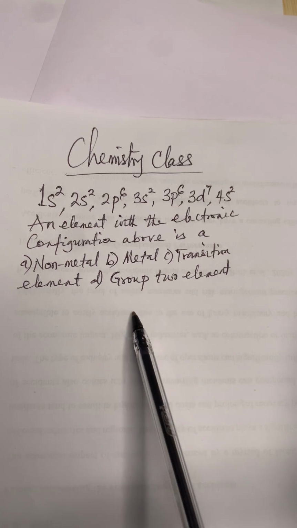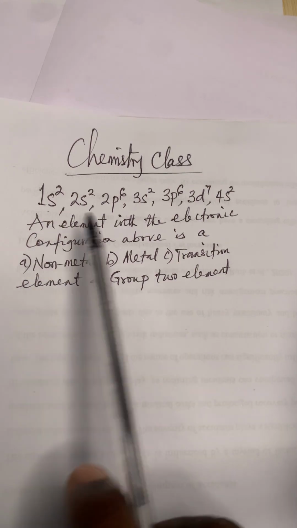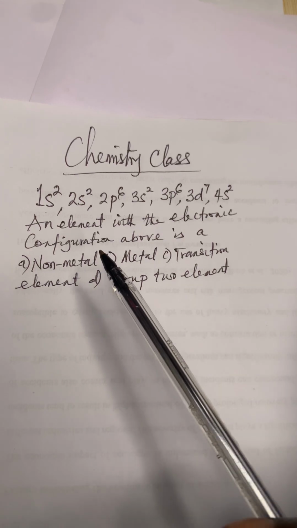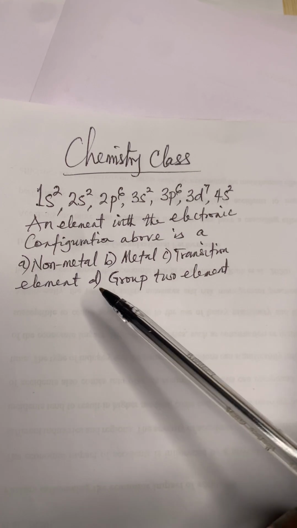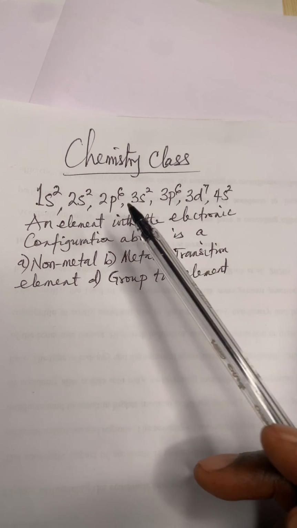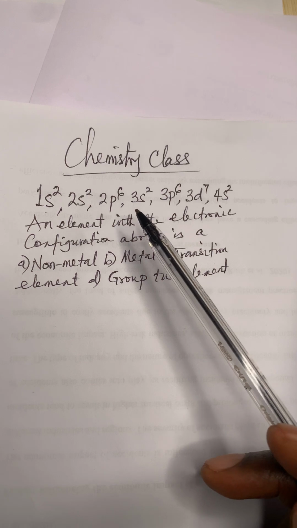I won't go into more detail because I've done videos about electronic configuration and the chemical elements you need to study to be able to compute this electronic configuration, apart from using the periodic table. I told you about the Pauli exclusion principle, the Aufbau principle, and which one? There are three: Hund's rule of maximum multiplicity, right?